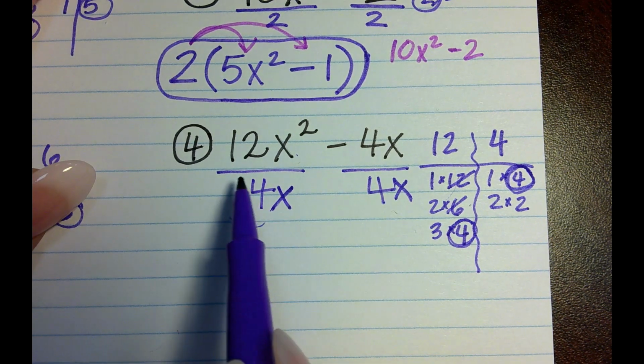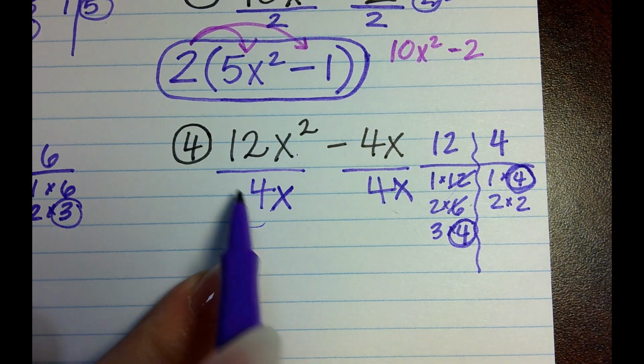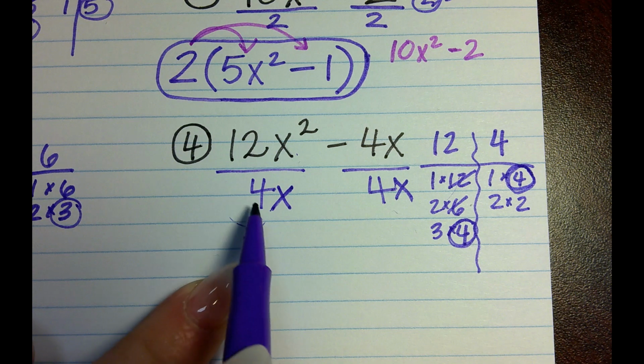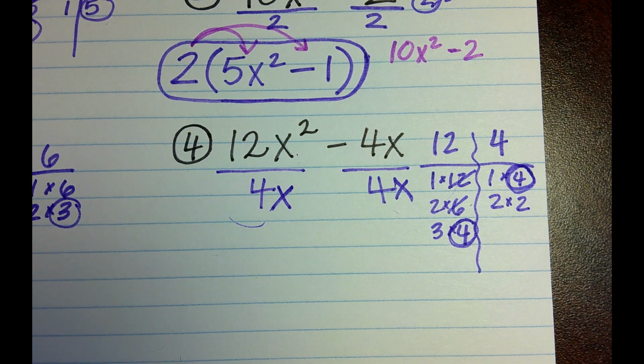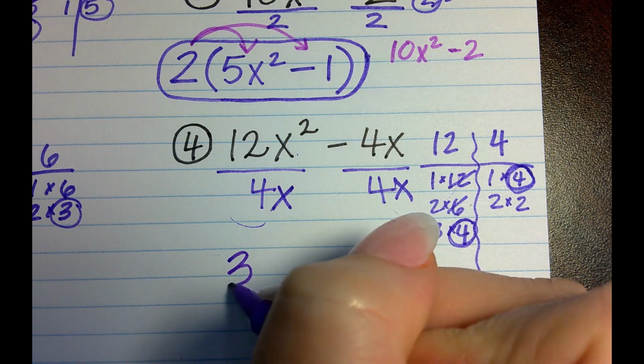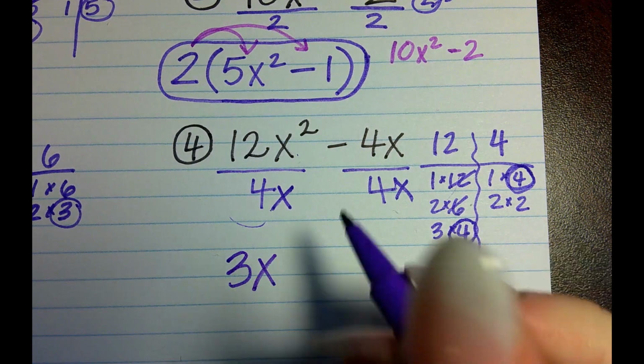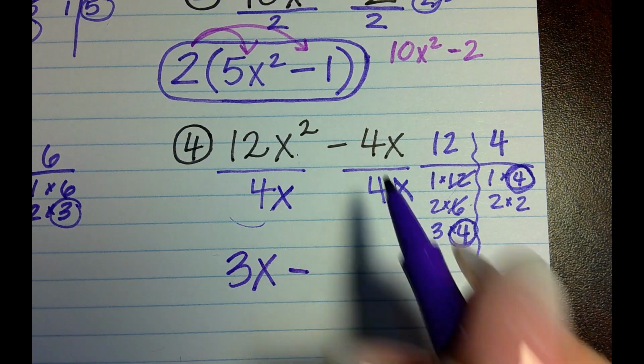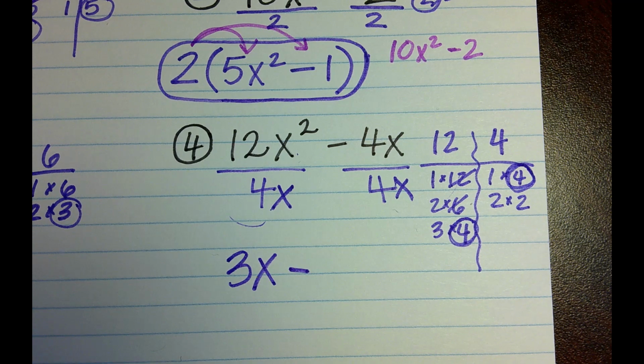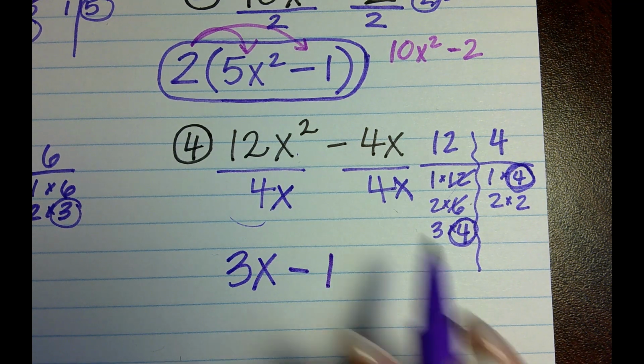So let's see. What happens to 12x squared divided by 4x? We get 3x. Then my minus. And 4x divided by 4x is 1. Good.